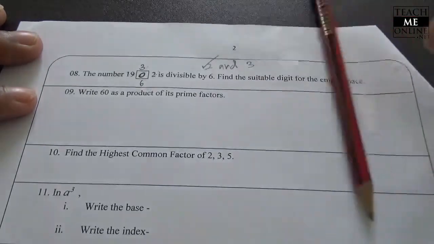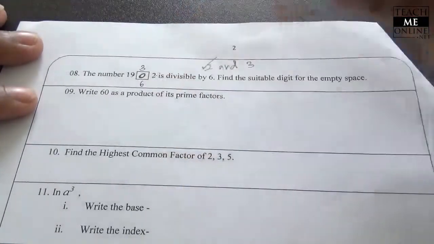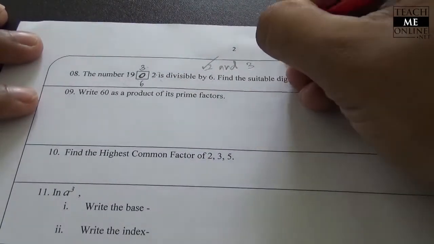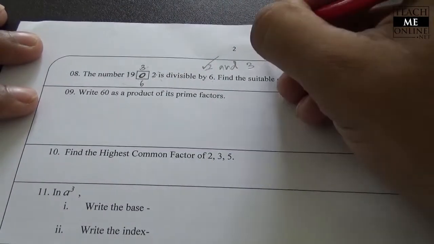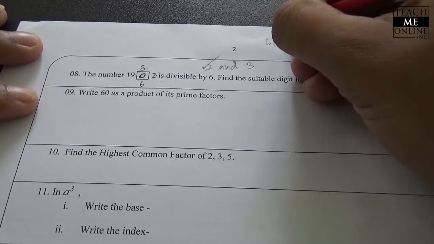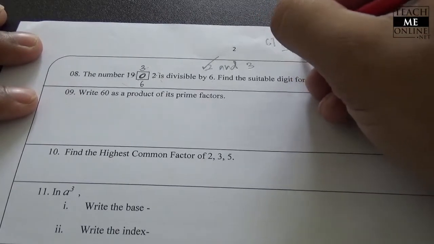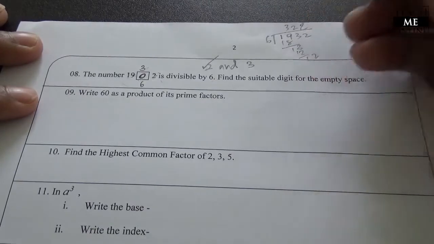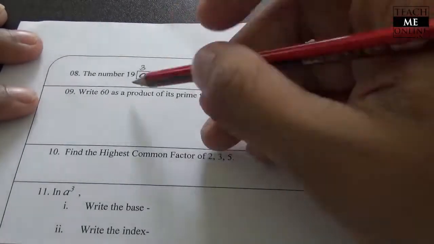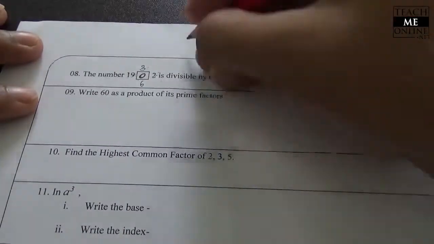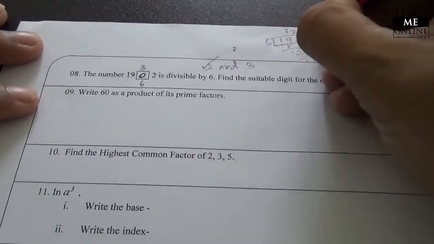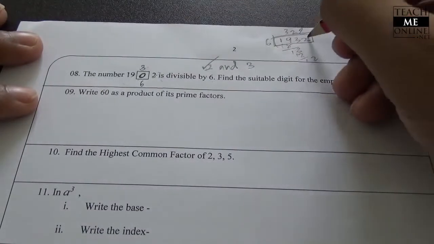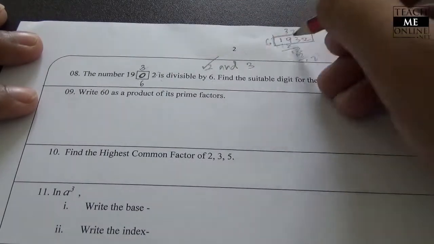So we can leave it as either 1962 is divisible by 6, 1932 is divisible by 6. You can double check that. Even 1902. So if 1932 is divisible by 6, 1902 is divisible by 6, 1962 as well, because the difference is 30. Right.